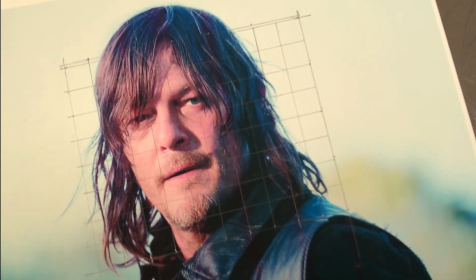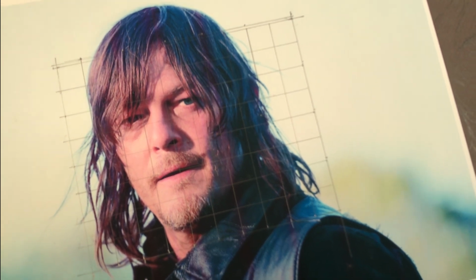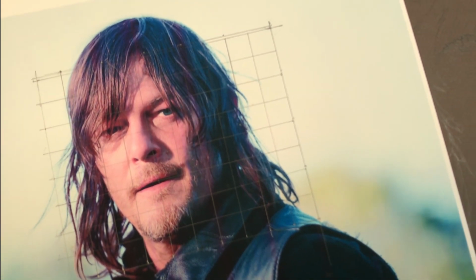So here's the photo that I'm using, and it's gridded off into 4x5 with half-inch increments. And here I am plotting using the graphite onto the larger 8x10 grid and basically setting everything up to start drawing.